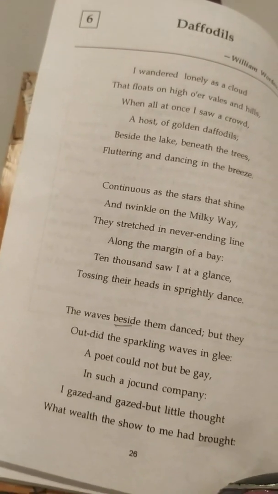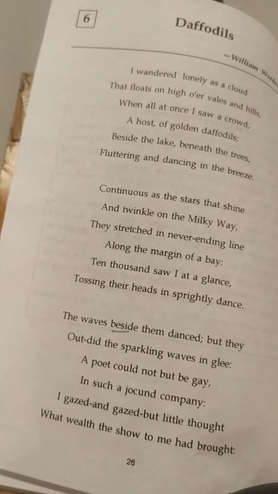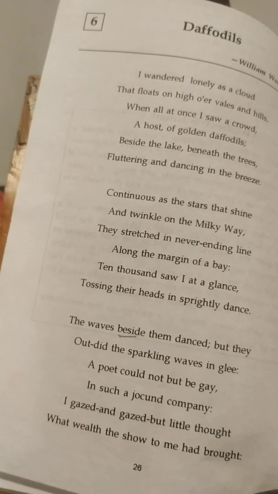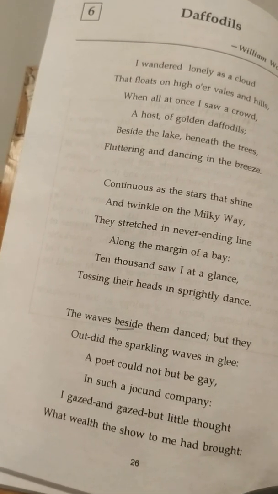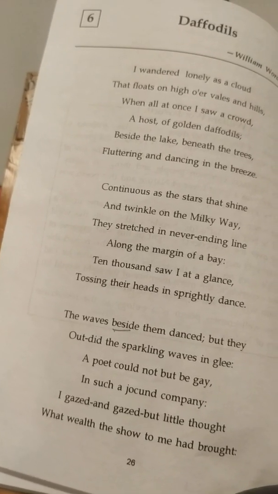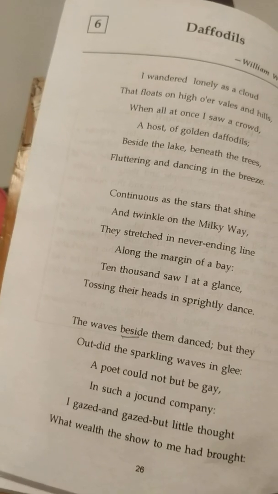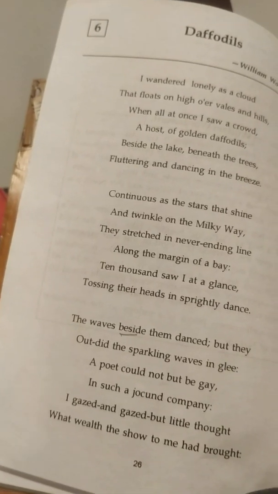Now in this stanza, the poet recalls that the daffodils which he saw were numerous as shining stars in the Milky Way in the sky. The simile underlines the large number and the beauty of the flowers. The daffodils growing beside the lake seemed to form an endless line.